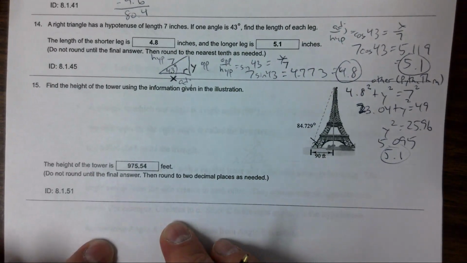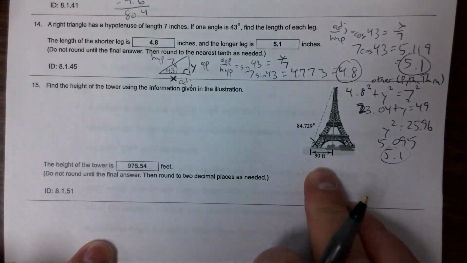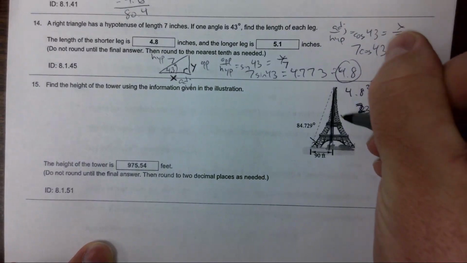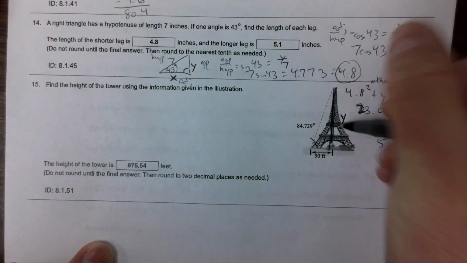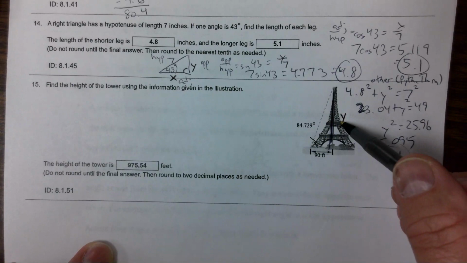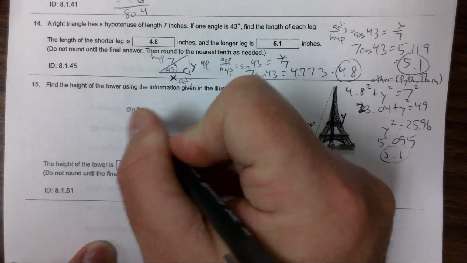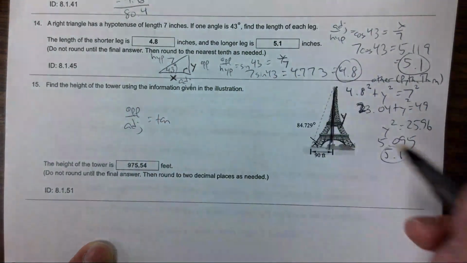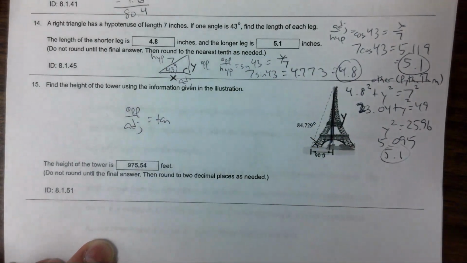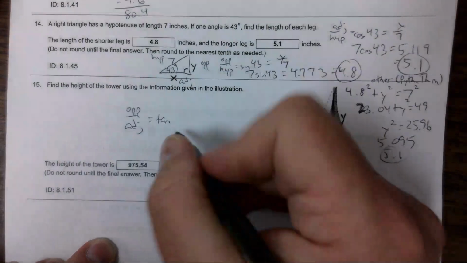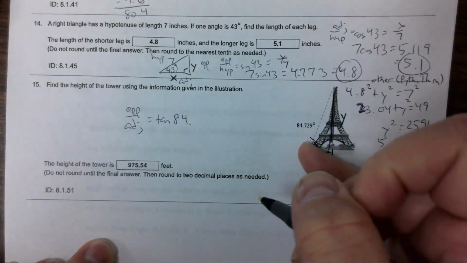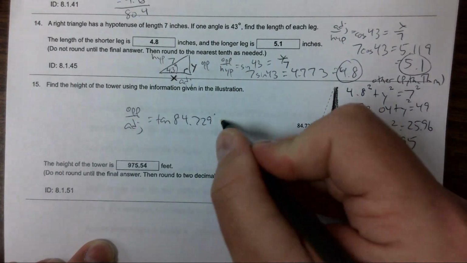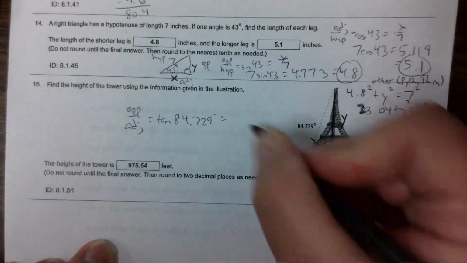Okay, now on this one, looks like we want to find the height of the tower, which is this, which if it's vertical, I'm going to call it y. And there's our angle, so it's opposite over adjacent. Opposite over adjacent means it's going to be tangent. And so we have tangent of this. That's a very specific angle. It's 84.729 degrees. And then they're saying that's the y over 90.